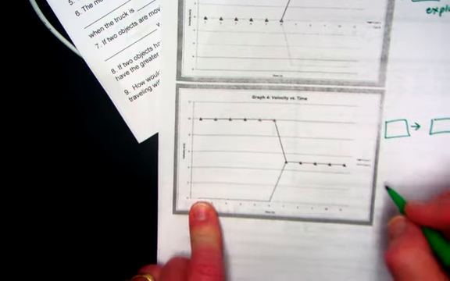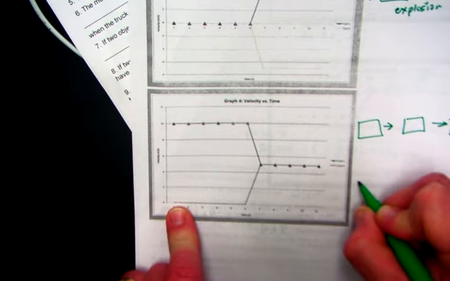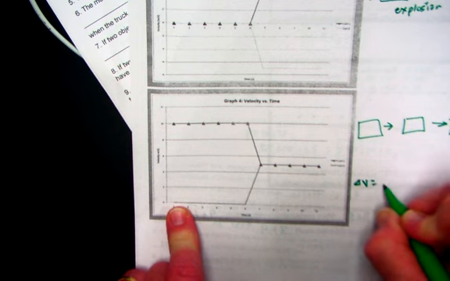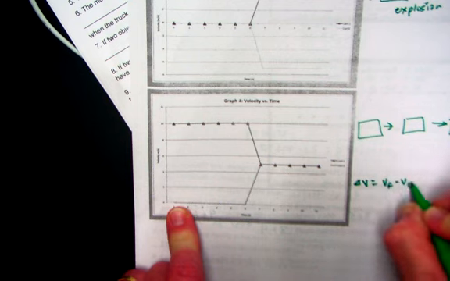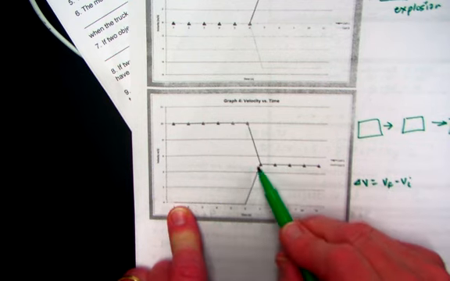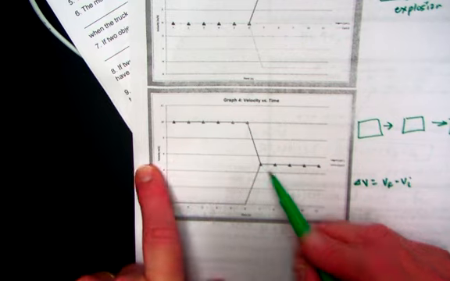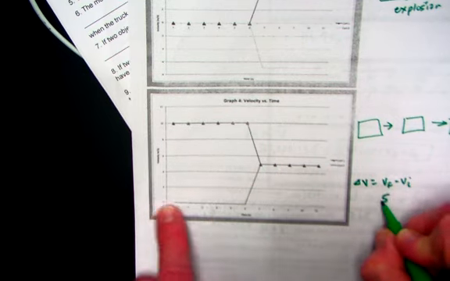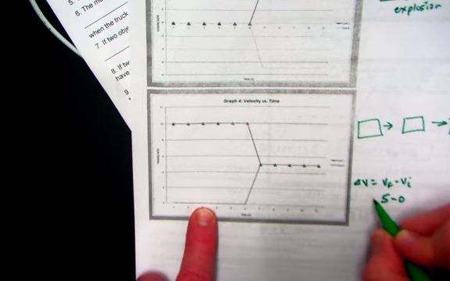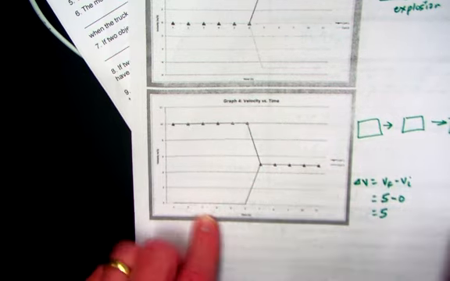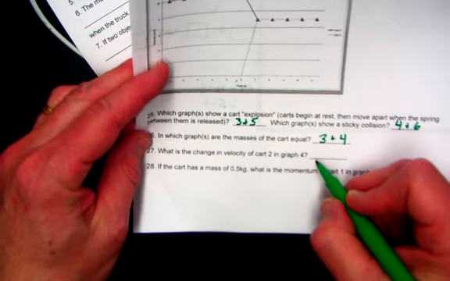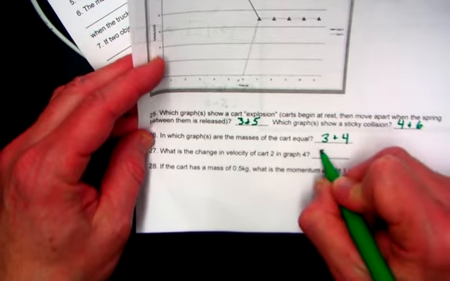And you have to remember that change in velocity is final velocity minus initial velocity. So I'm going to look for my final velocity, and it would be 5. My starting velocity would be 0, so my change in velocity is 5 meters per second. So that would go in here. The change in velocity of cart 2 in graph 4 would be 5 meters per second.